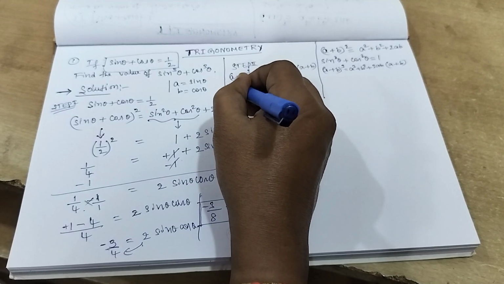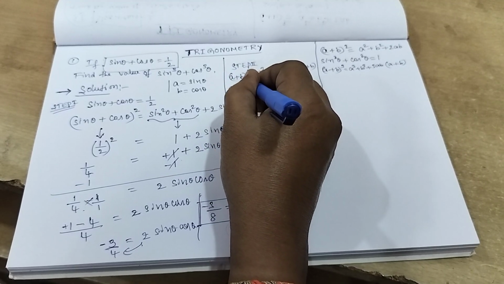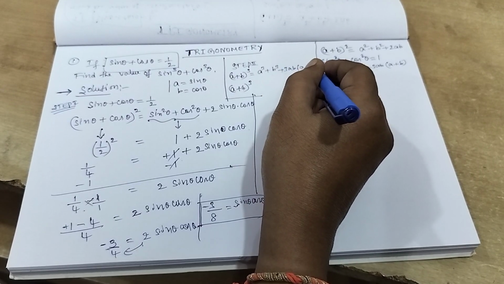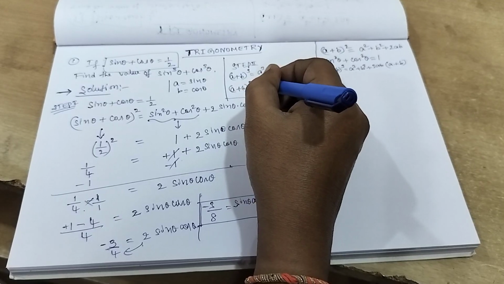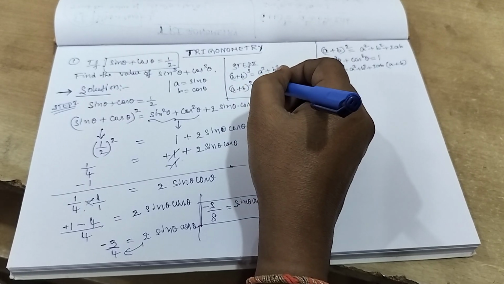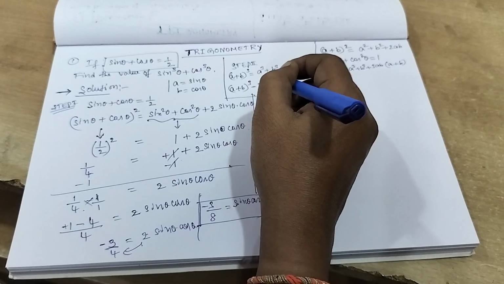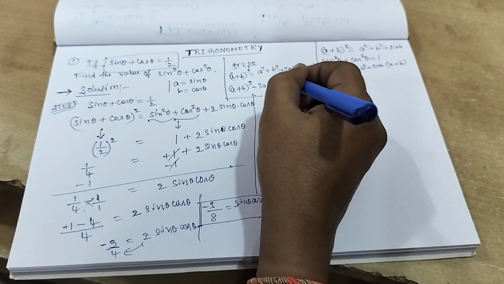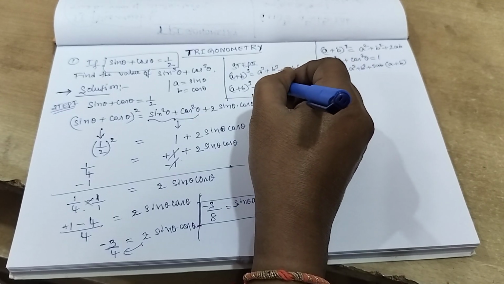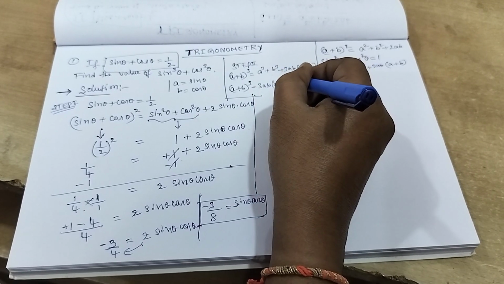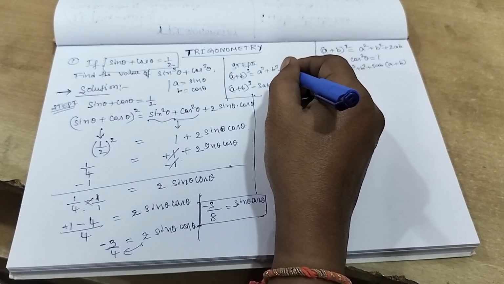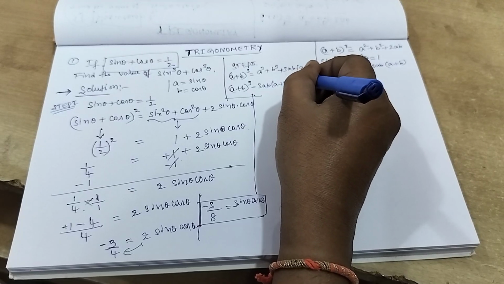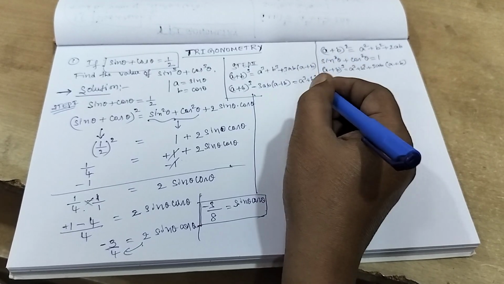Then I will take a plus b whole cube as it is, and I'm going to transpose plus 3ab times a plus b to the left side. So we have to take negative 3ab times a plus b on both the sides. So we get negative 3ab times a plus b on the left hand side, and this term will get cancelled with the positive and negative sign, so we are left with a cube plus b cube, right?